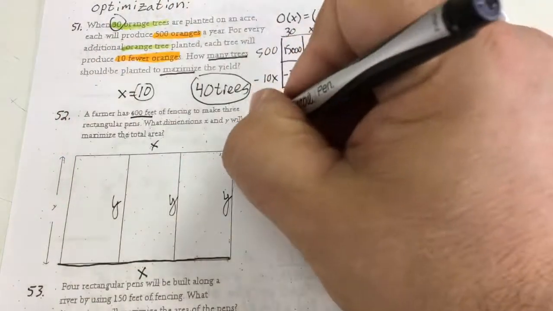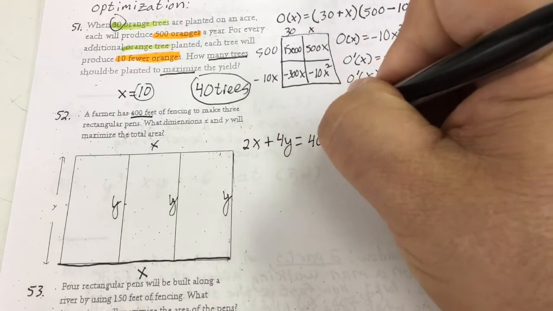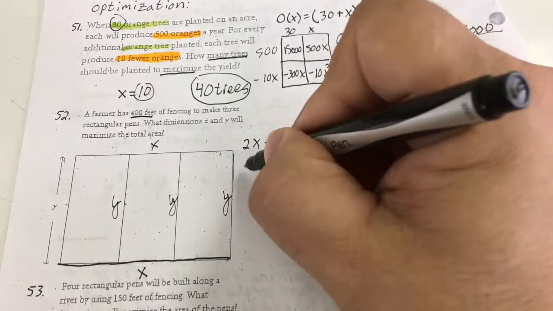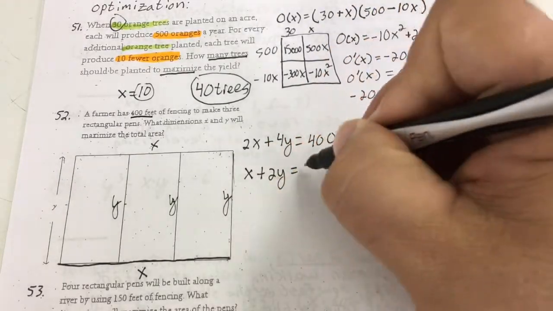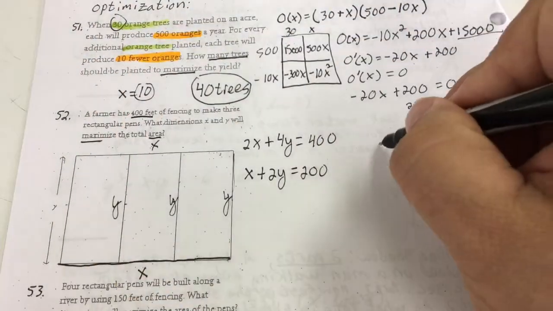So I have this x plus this x. That's 2x plus 1, 2, 3, 4 y's equals a total of 400 feet of fencing. I'm going to simplify this real quick and just divide everything by 2 to give me x plus 2y equals 200. Now it wants me to maximize the total area. So the area of this yard is going to be x times y.